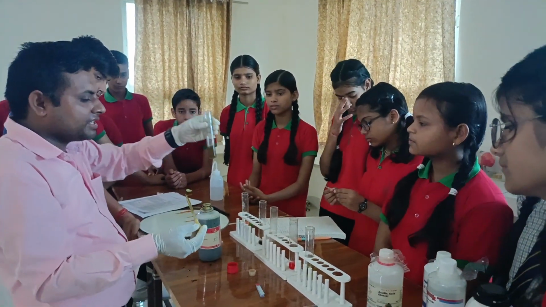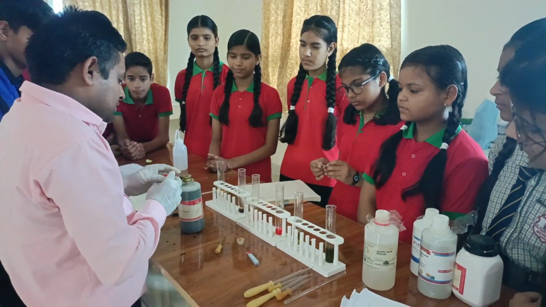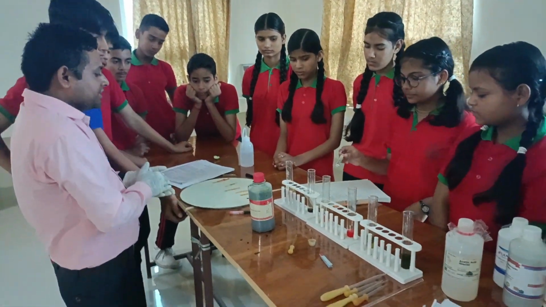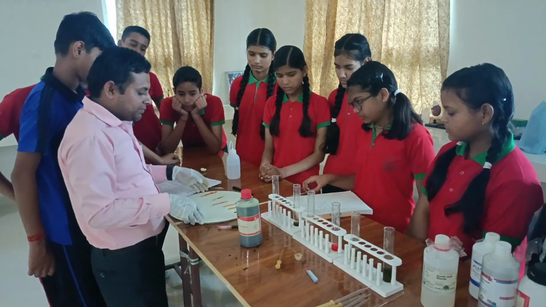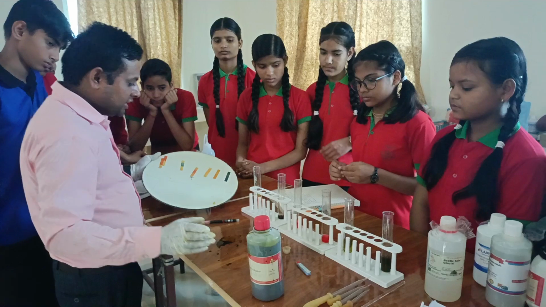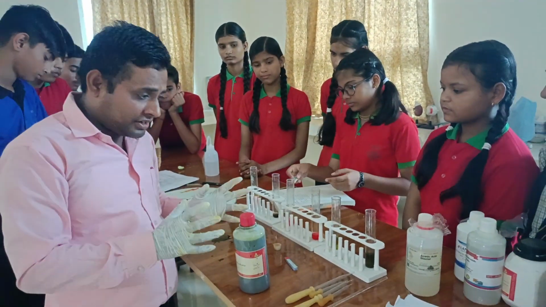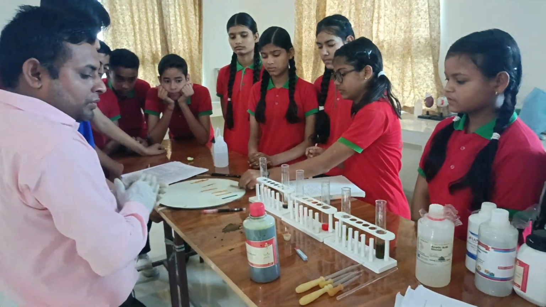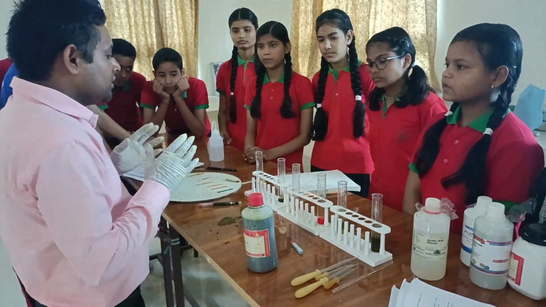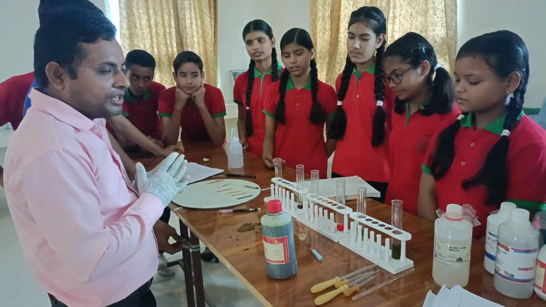The changing color of this solution can be compared with this chart paper, and you will find that they look the same in color. So by the help of the universal indicator, we can also find out the value of a solution, which one is acidic and which one is basic in nature.